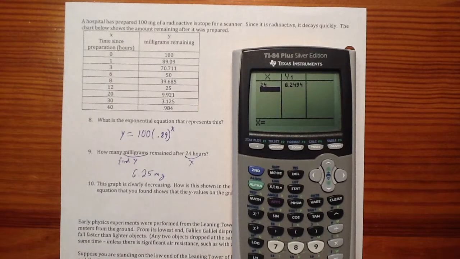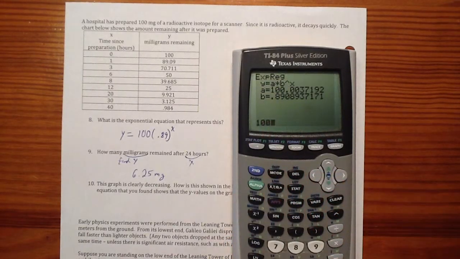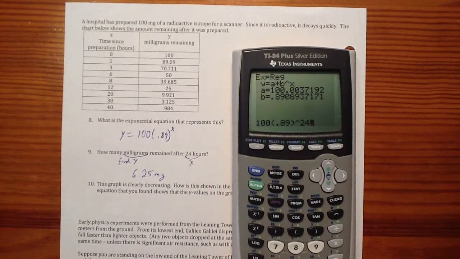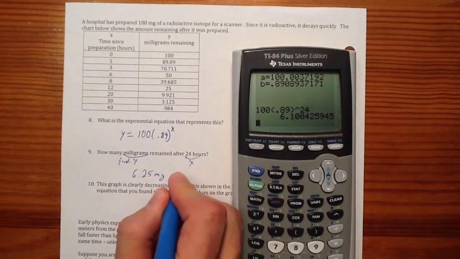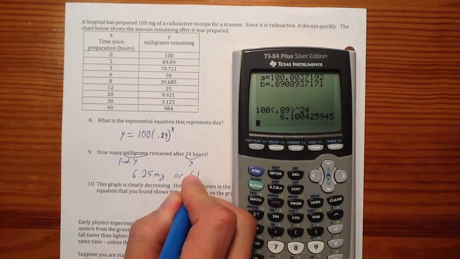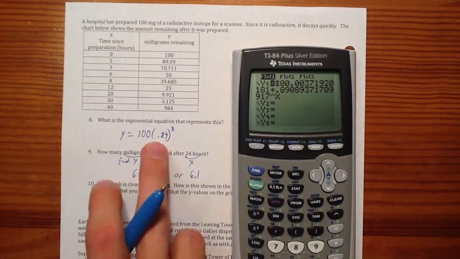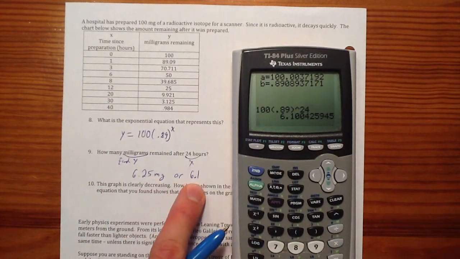Now, if you did it in the calculator without the table, and you did 100 times 0.89 to the 24, you'll have an answer that's a little bit different. And here's the reason why. This is 6.1. See, notice the way the equation really is. Notice all those decimals. That matters. But we rounded it off. So actually, this one is more accurate than that one.